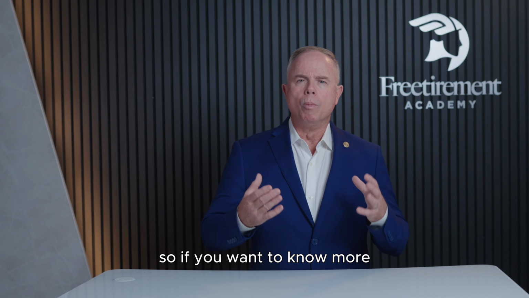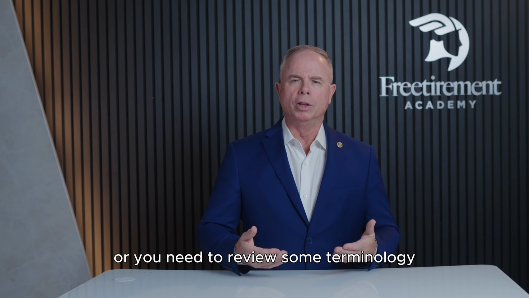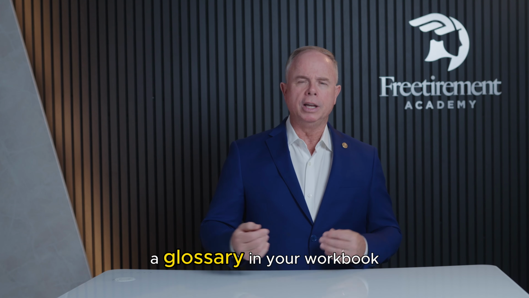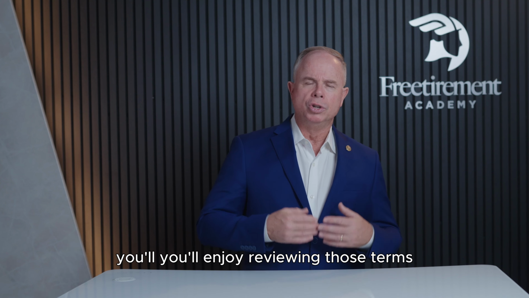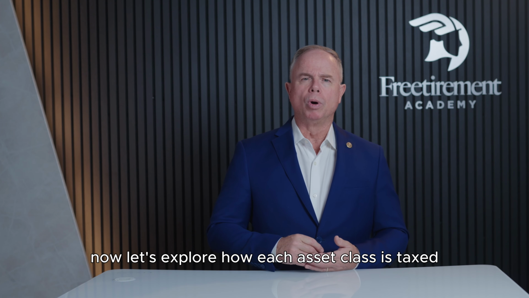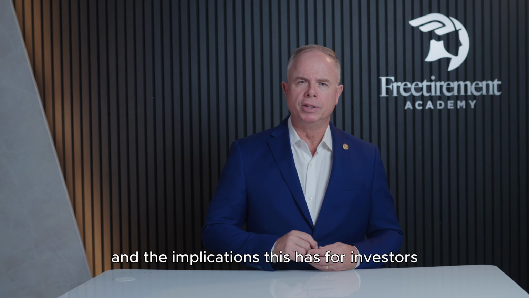So if you want to know more about what we've just discussed, or you need to review some terminology, I do want to bring your attention to a glossary in your workbook. Take a look at it. You'll enjoy reviewing those terms. Now, let's explore how each asset class is taxed and the implications this has for investors.